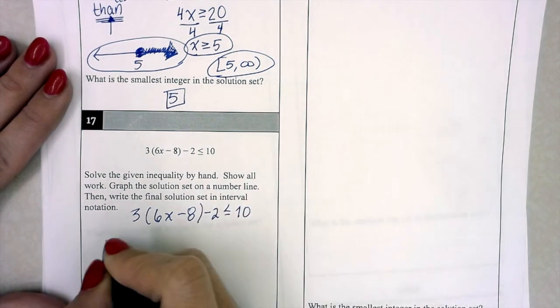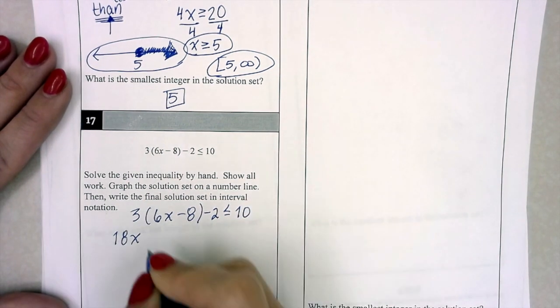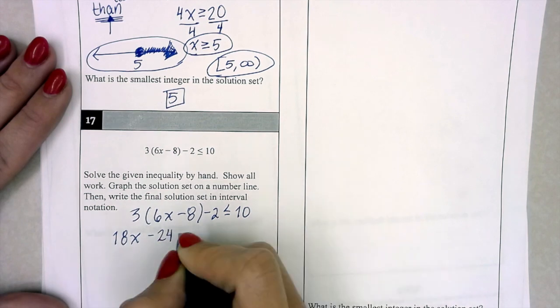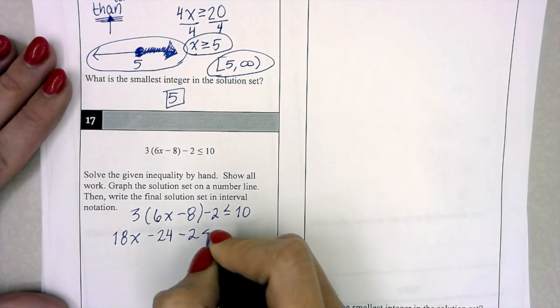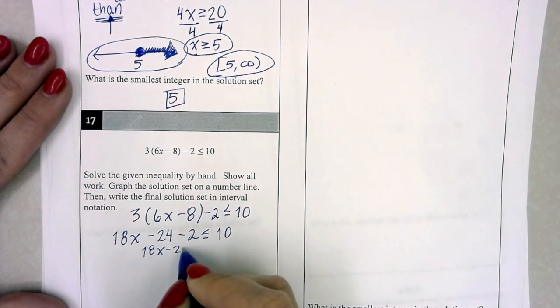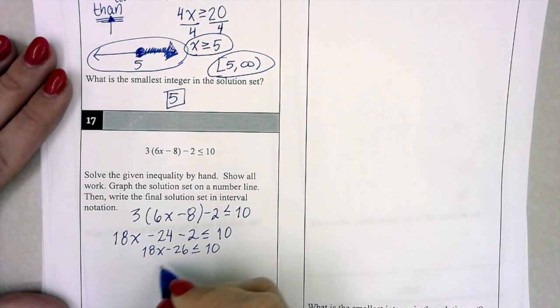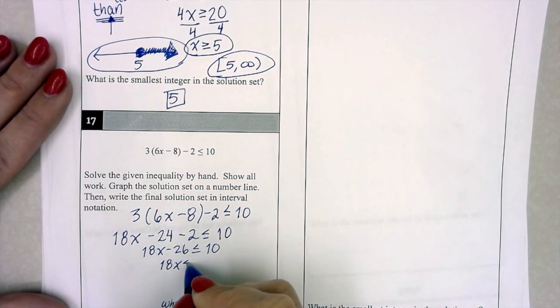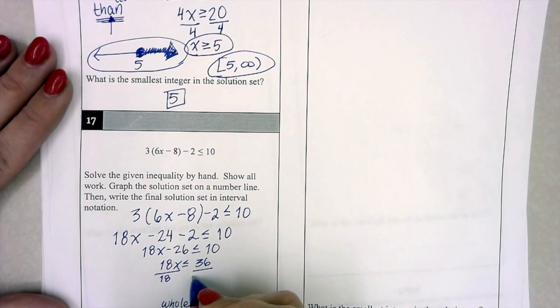Distribute, I get 18x minus 24 minus 2. Last time I brought that number over first, this time I'm going to leave it, just for a little variety. This is now 18x minus 26 is less than or equal to 10. Add that 26, 18x is less than or equal to 36, divide by 18, and I get x is less than or equal to 2.